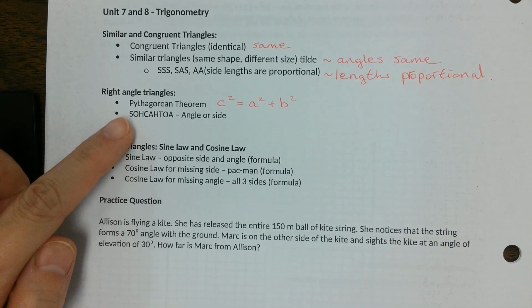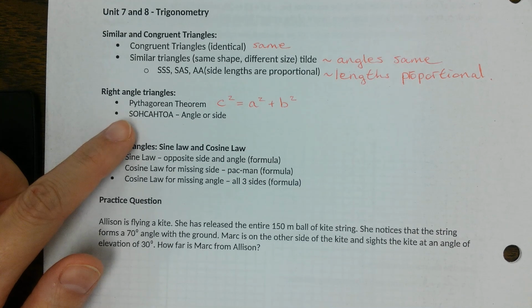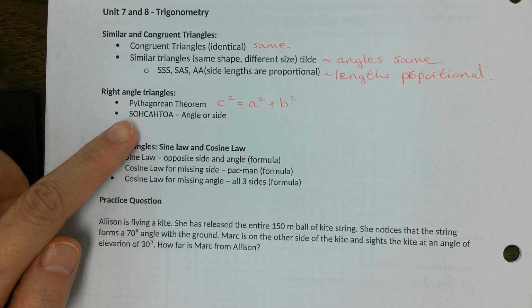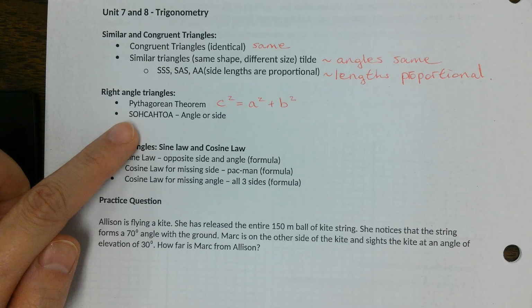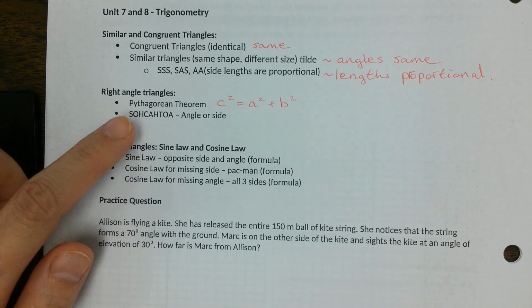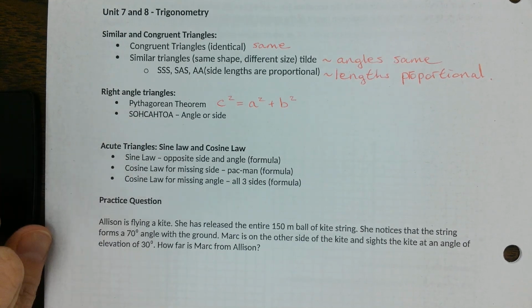Okay. If I give you all three angles, can I do SOHCAHTOA? No. Why not? Because you need one of the side lengths to do SOHCAHTOA. Good. No, you still need a side length. So you have to be given a side length in order to use SOHCAHTOA.